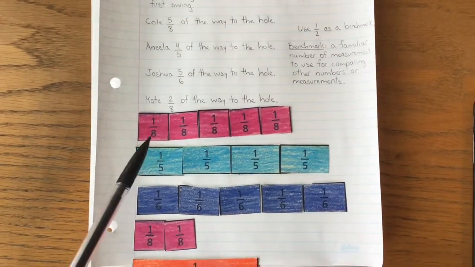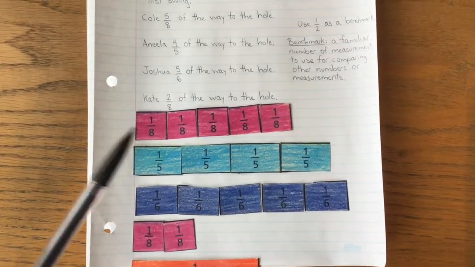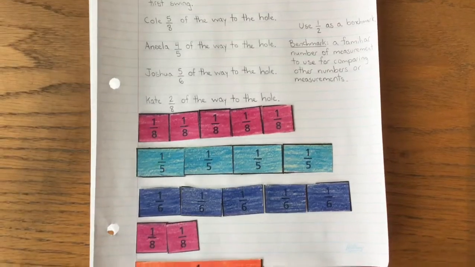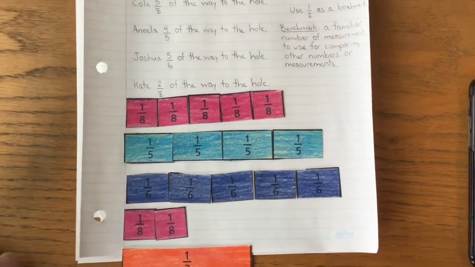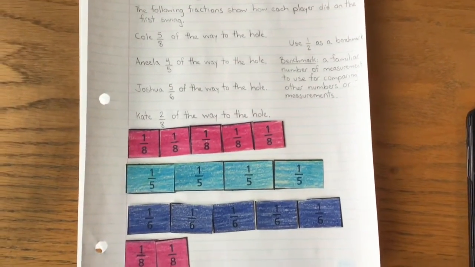And then we also know that 4/8 is about half. So 5/8 is more than halfway. So Cole hit it more than halfway to the hole. The only person who didn't hit it more than halfway to the hole is Kate with 2/8, so she must have had a bad swing or something. Who knows? Bad luck, bad beginner's luck, I guess.